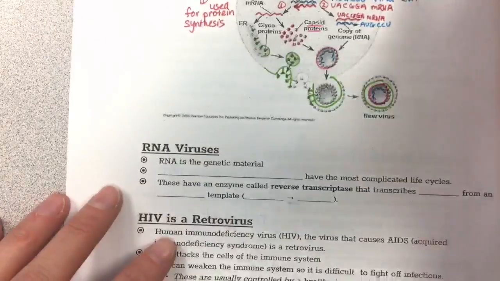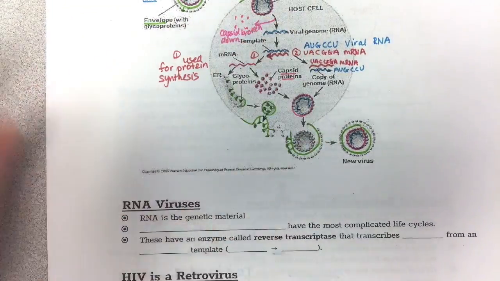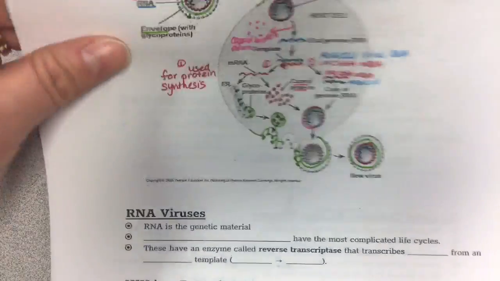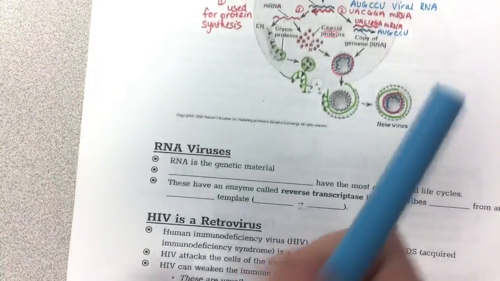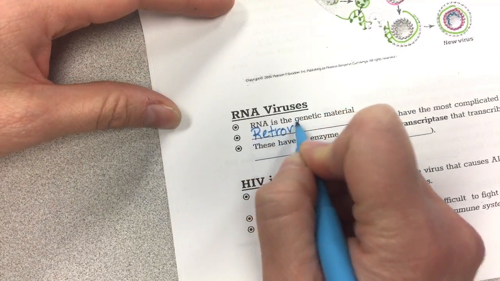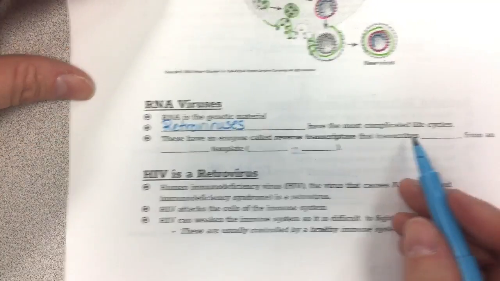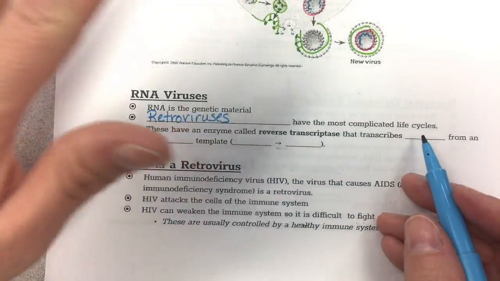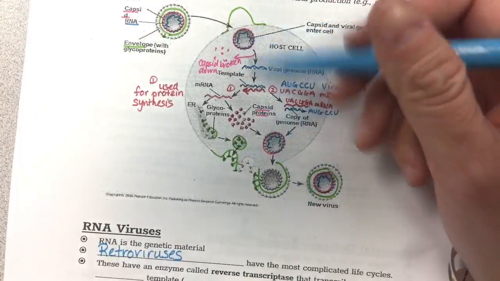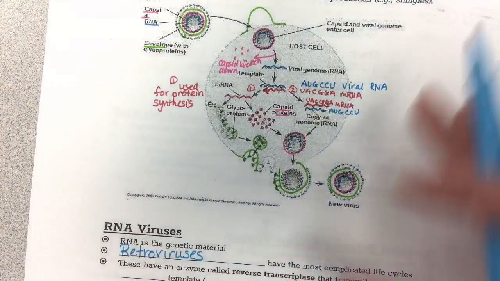So that leads us right into RNA viruses, where RNA is the genetic material like this particular picture. We're going to look at a specific type of RNA virus called a retrovirus. So retroviruses have the most complicated life cycles. So this is a type of RNA virus. This is not what I just did here. So this is a typical RNA virus. We're going to look at a special type.